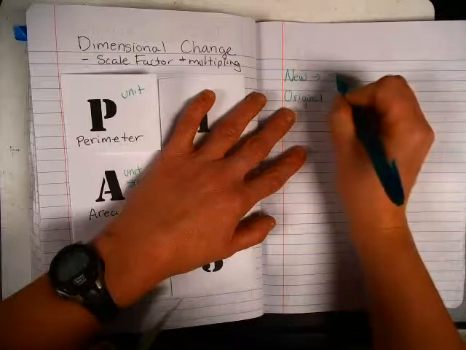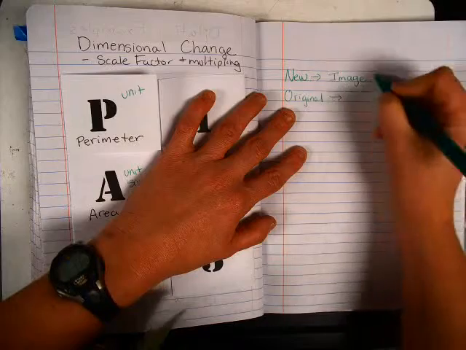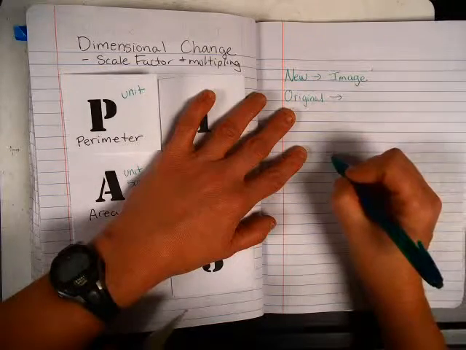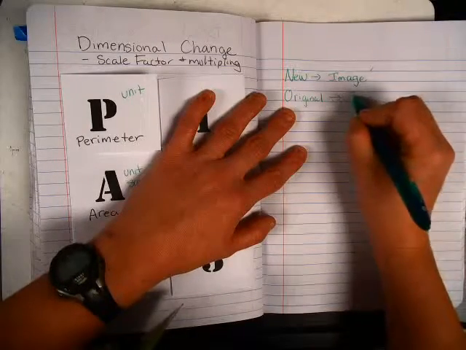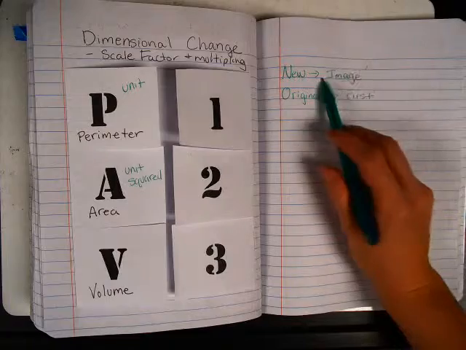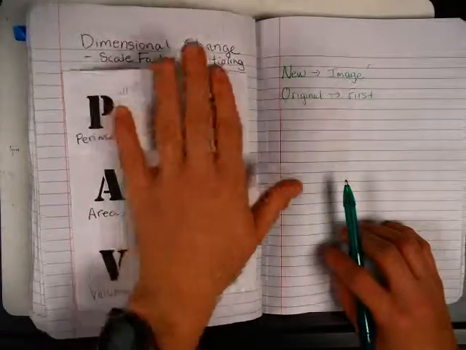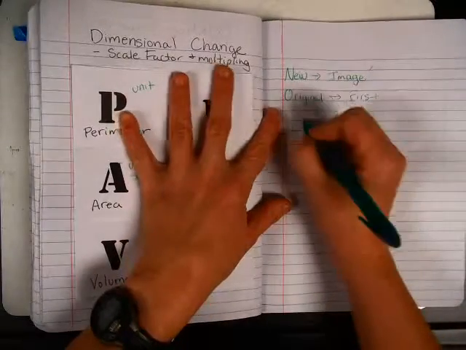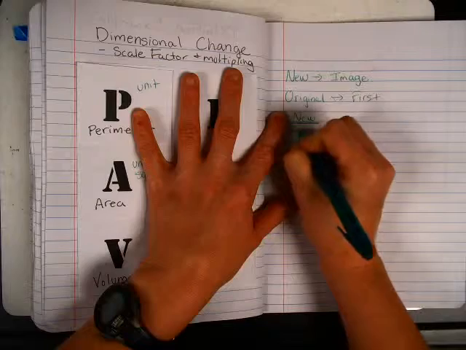But new, we've been calling the image, okay, or the one with the prime on it, and this was the original or the first one. Alright, so the image is the new, and when you find scale factor, when you're talking about dimensional change, it is always new over the original.